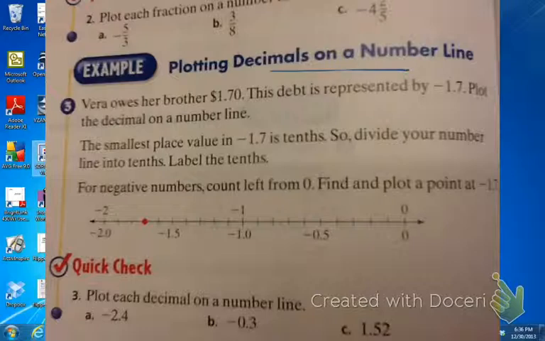Vera owes her brother $1.70. This debt is represented by negative 1.7, or negative 1 7/10. Basically just marked out that 0, right? And since it's a debt, they gave it a negative sign. They want this to be plotted on a number line. The smallest place value in this is the tenths place value, so you want to divide your line into tenths. So if you look at this number line down here, we have 0 and 1, and in between 0 and 1 we have divided into 10 pieces. And the same thing for the next whole is divided into 10 pieces.